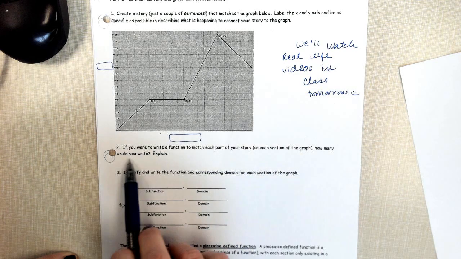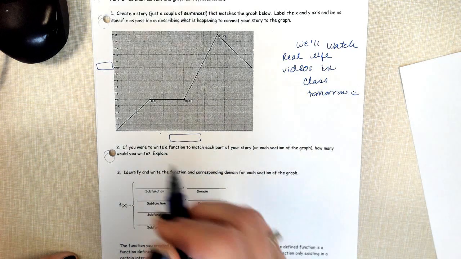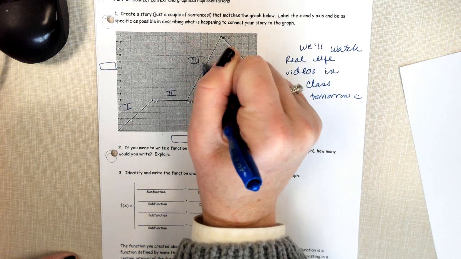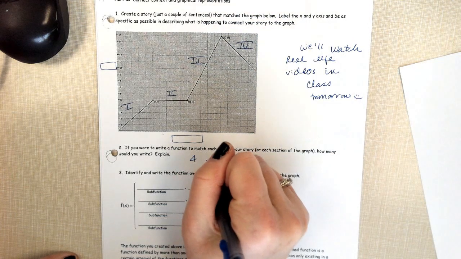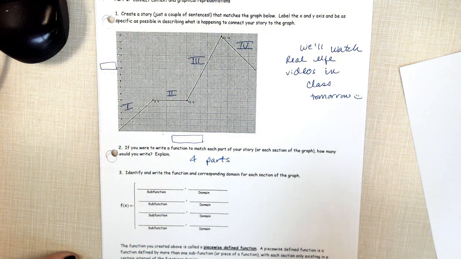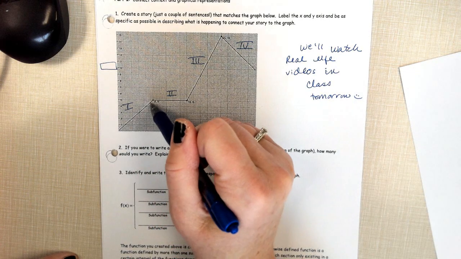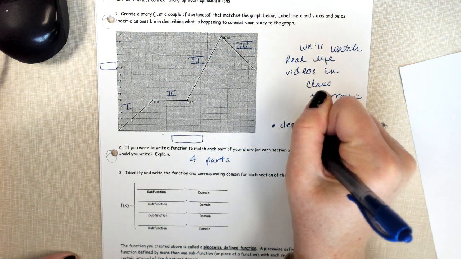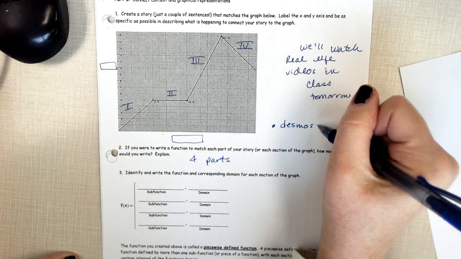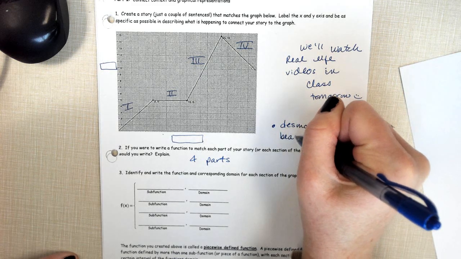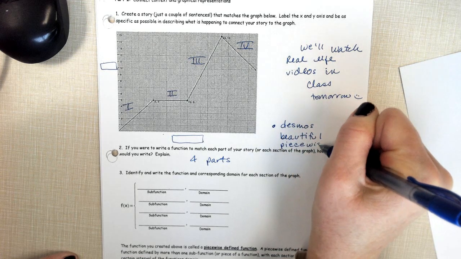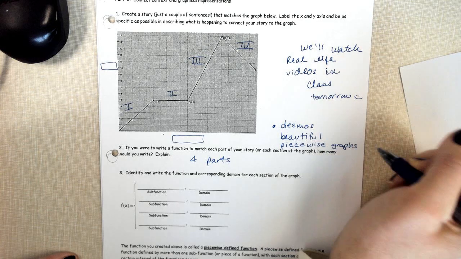All right. But if you were to write a function to match each part of your story or each section, how many would you write? This is the key ingredient that you need: part 1, part 2, part 3, part 4. So there would be 4 parts, and they each have a slope and an intercept and all the rest. If you were to write it in pieces, that's what would happen. Now on Desmos, we'll check out tomorrow, there's beautiful piecewise graphs, which I'll also show you tomorrow.